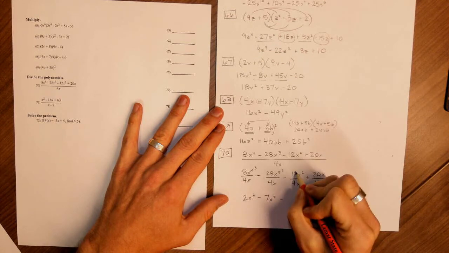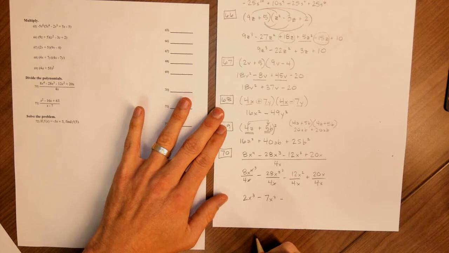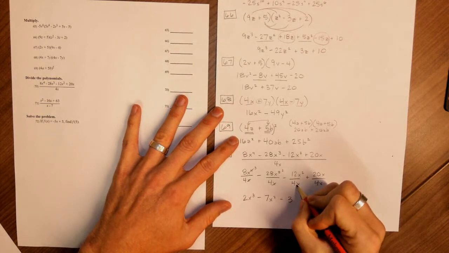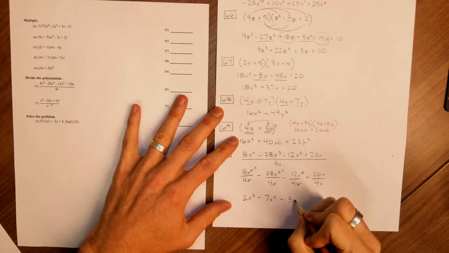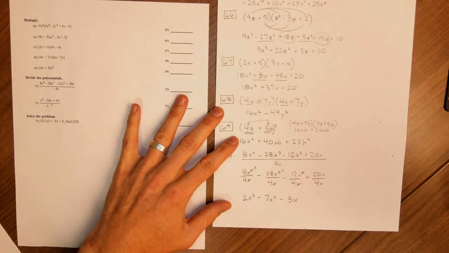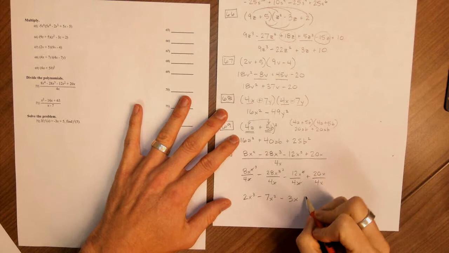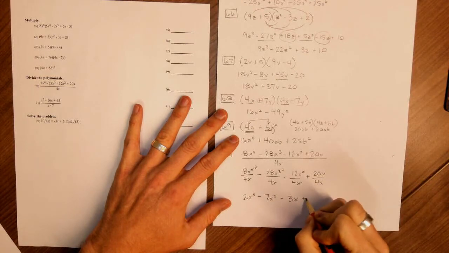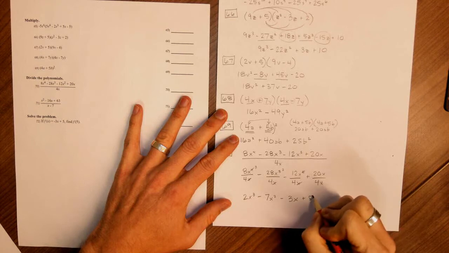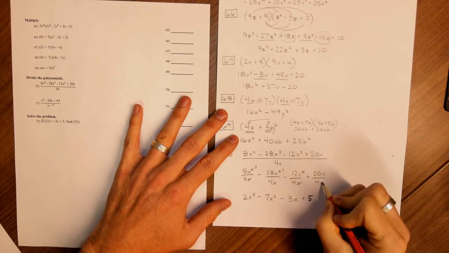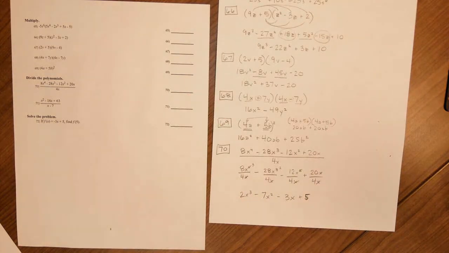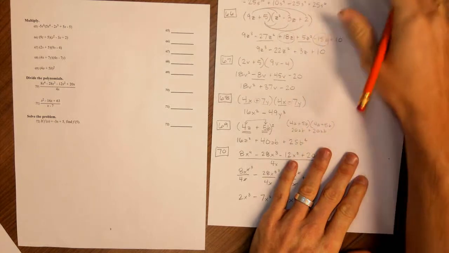So again, 12 divided by 4 is 3, and then we cancel away this x and cancel one away there, so we're just left with an x there. And then 20 divided by 4 is 5, and our x's just cancel away there. So that's our final answer on that one. That was plain and simple.